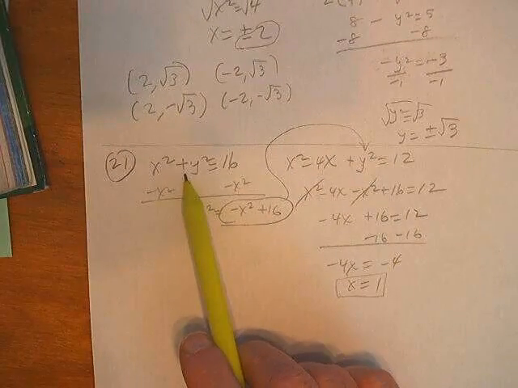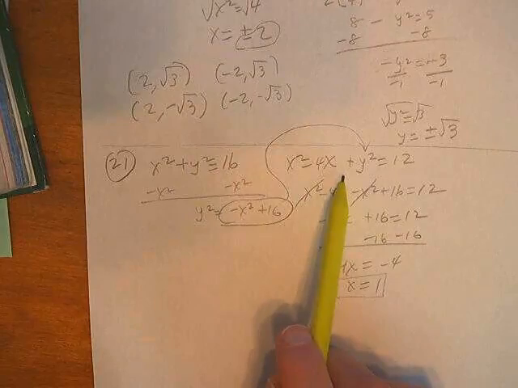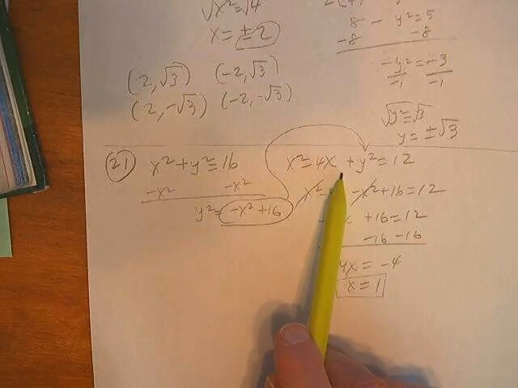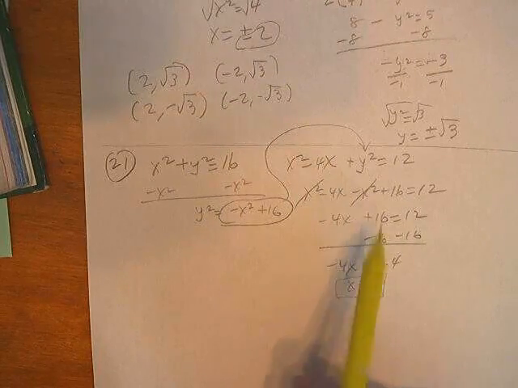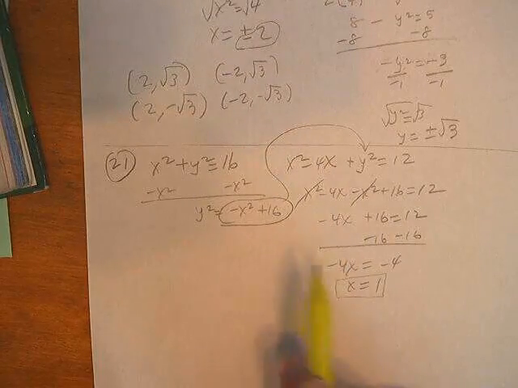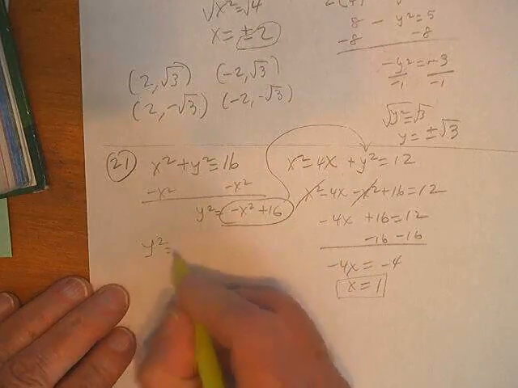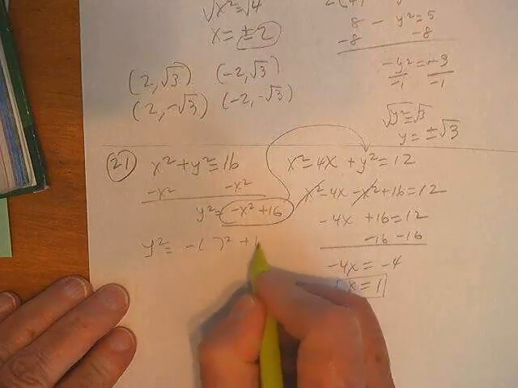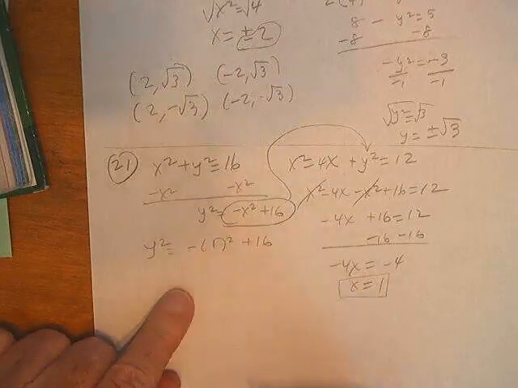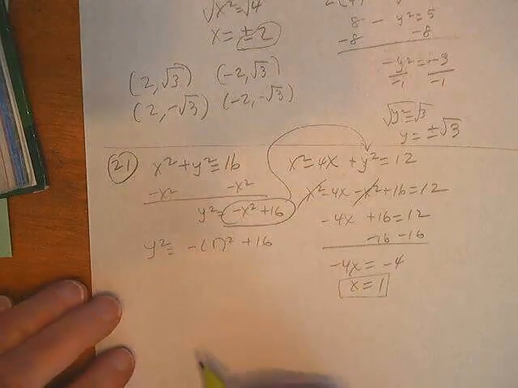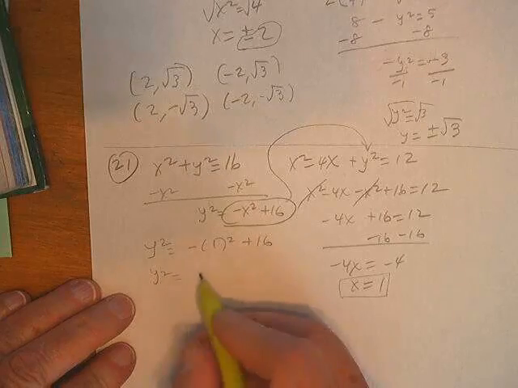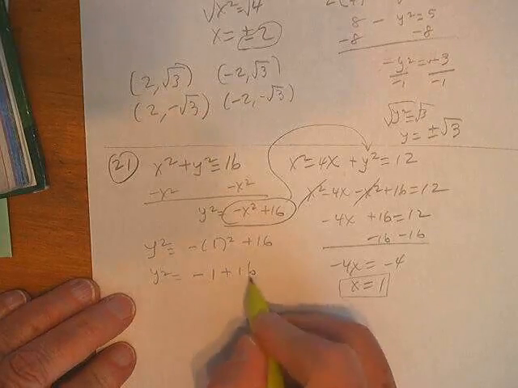But this is a circle, and that one's a circle. So two circles are going to cross probably just at a point. But look right here, I've got y squared minus this, and I'm going to put 1 in there for x. Okay, so y squared is negative 1 plus 16.